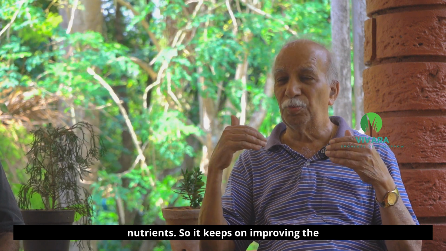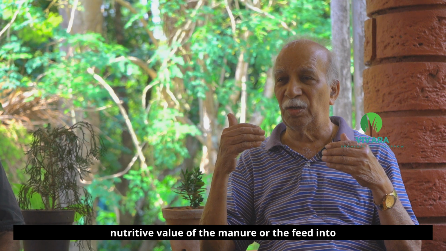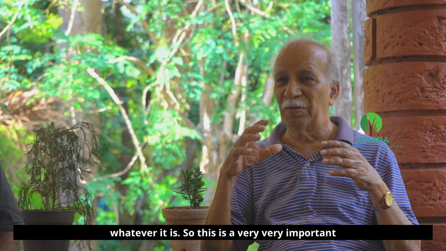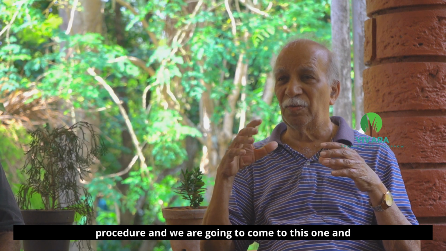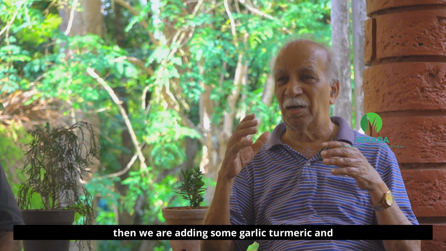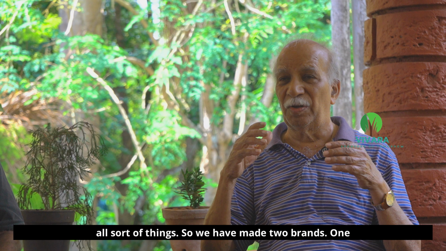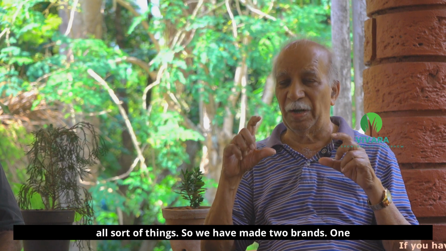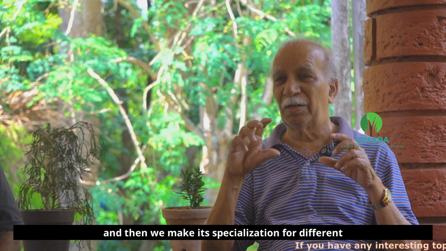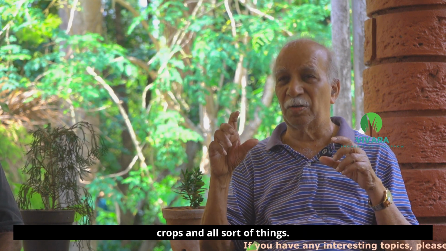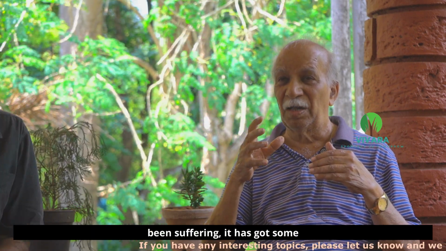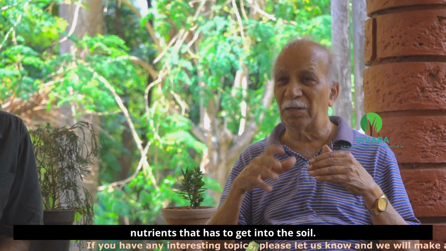So it keeps on improving the nutritive value of the manure or the feed. This is a very important procedure, and we have come to this one, and then we add some garlic, turmeric, and all sorts of things. So we have made two brands. One is Nisarga liquid, another is the NCG liquid, and then we make specializations for different crops. Because ultimately, whatever the plant is suffering from, there are some nutrients that have to get into the soil.